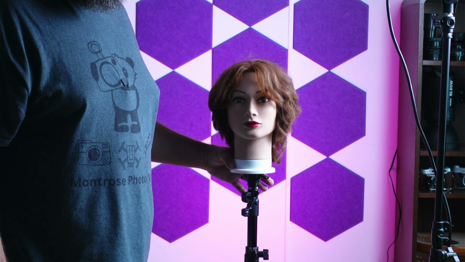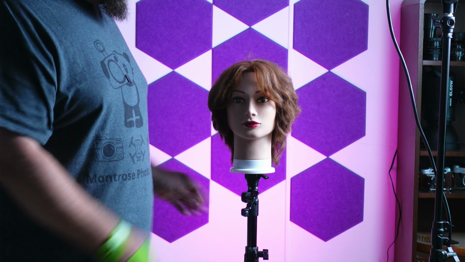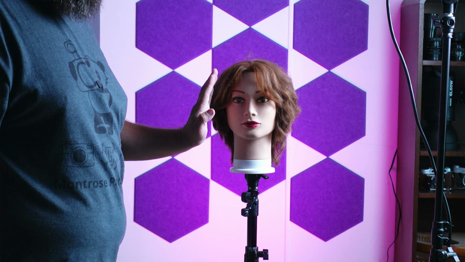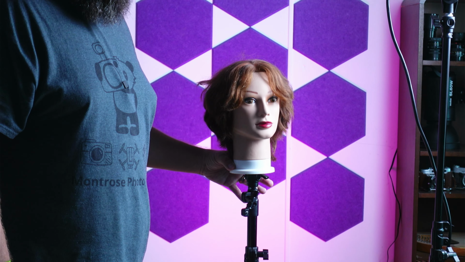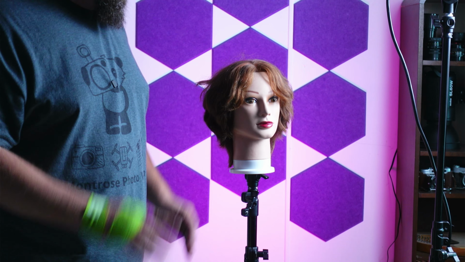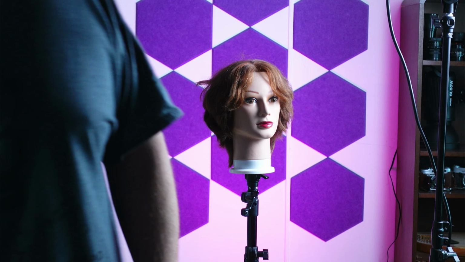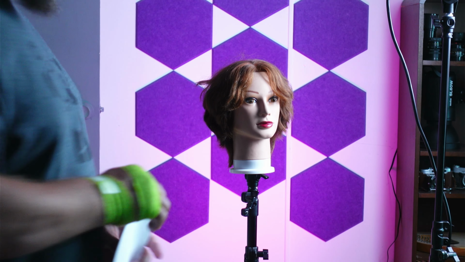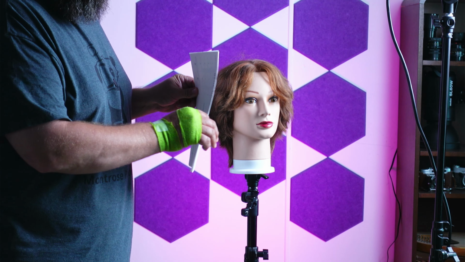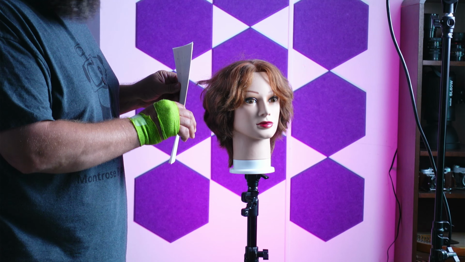Here we have split light. We have split light with a reflector. We have our Rembrandt light. Now, we could, of course, come in and bring in more light on this side if we wanted.